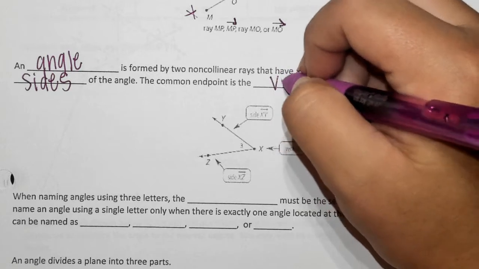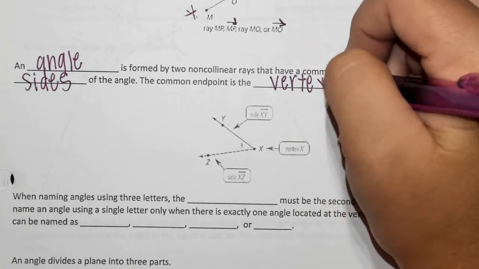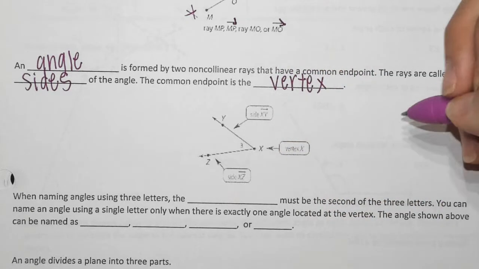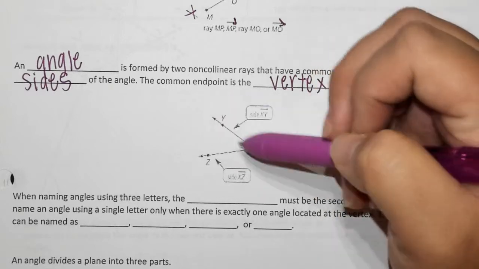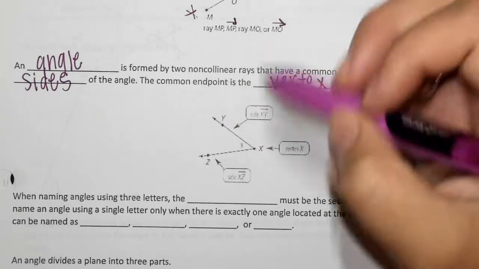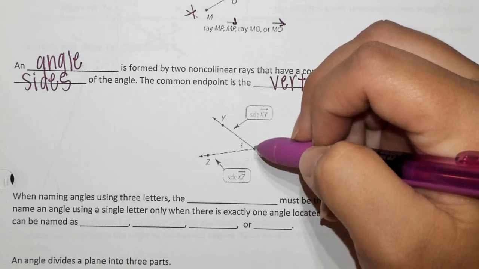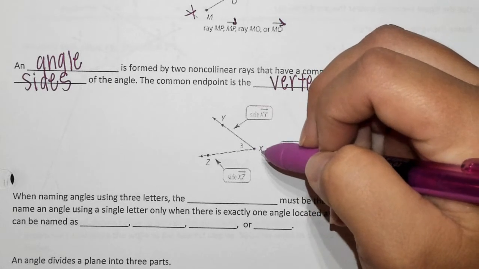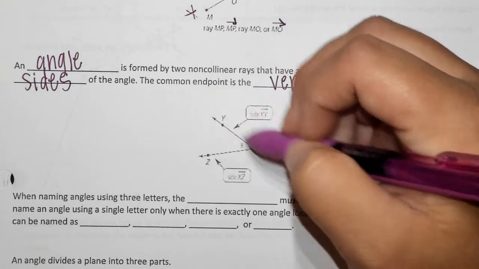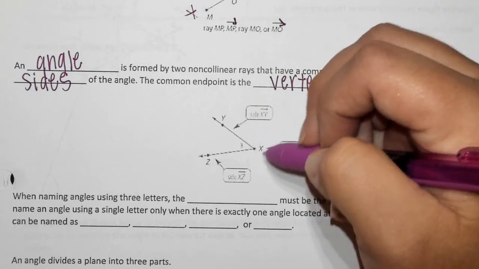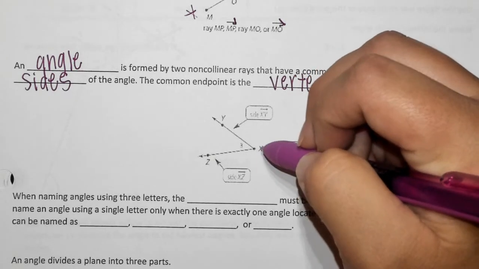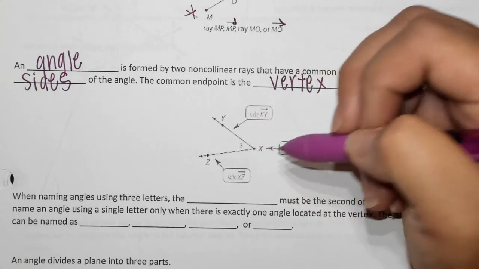Vertex, yep. So the rays are the sides, and then the common endpoint is the vertex. So if it tells you to name a side of the angle, you have to use two because there's two sides. So you could name it side XY, using X first because it's the endpoint, or side XZ. You always start at the endpoint.